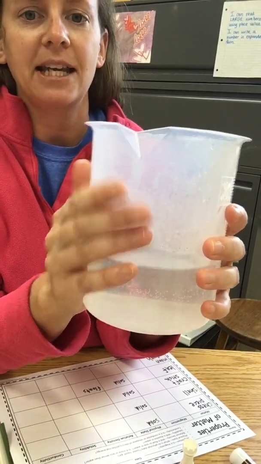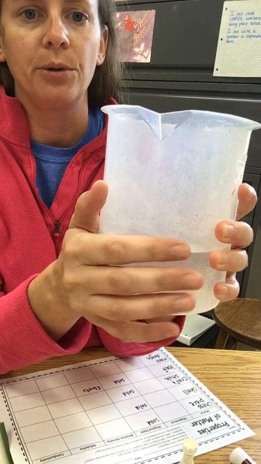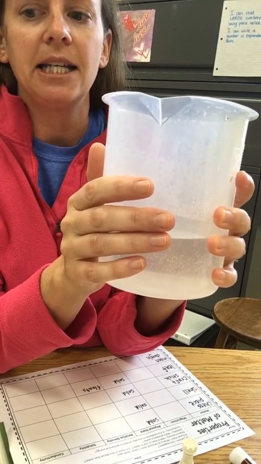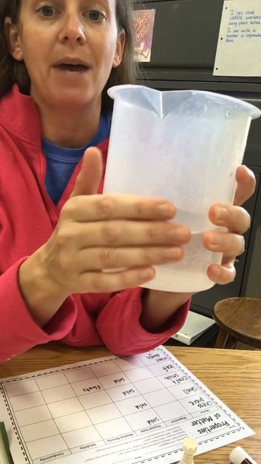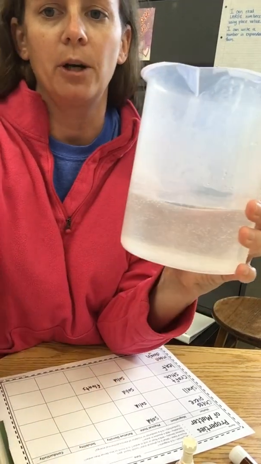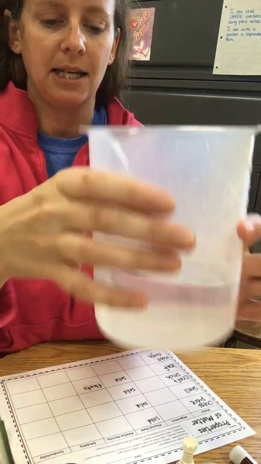And this plastic, actually, it does conduct heat because I can feel the warmth of the water through the plastic, but it doesn't conduct heat as well as, say, something that's metal would. Like if this was a metal container, I would not be able to hold it at the bottom without burning my fingers. So plastic somewhat conducts heat, but not as well as something like metal.